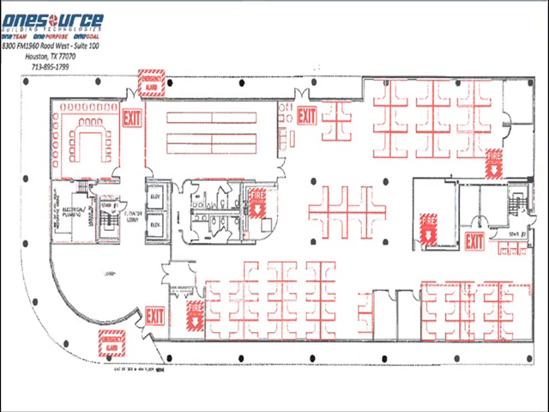For a copy of this floor plan and emergency equipment maps, please see the safety team.